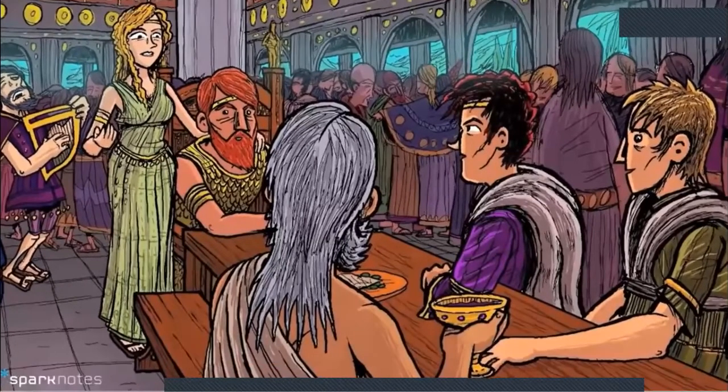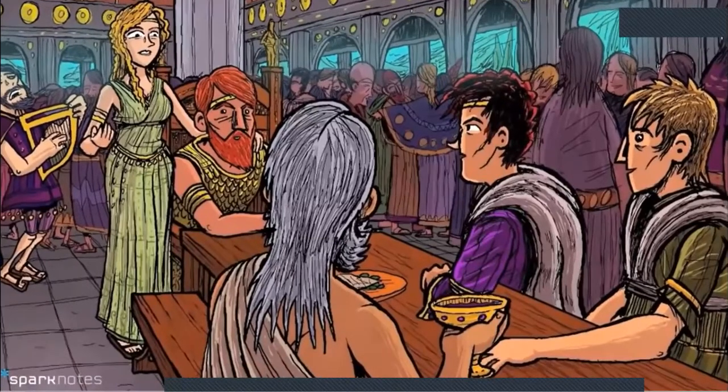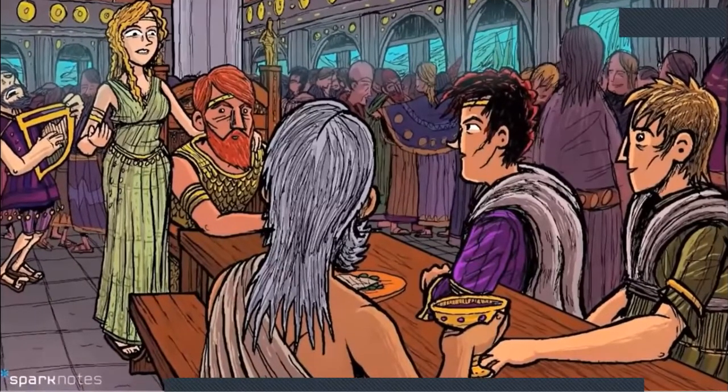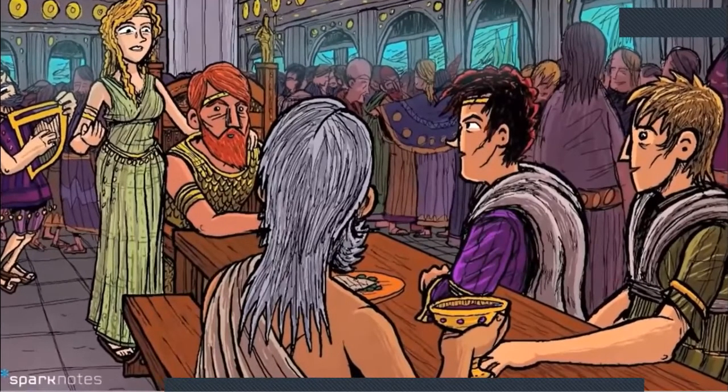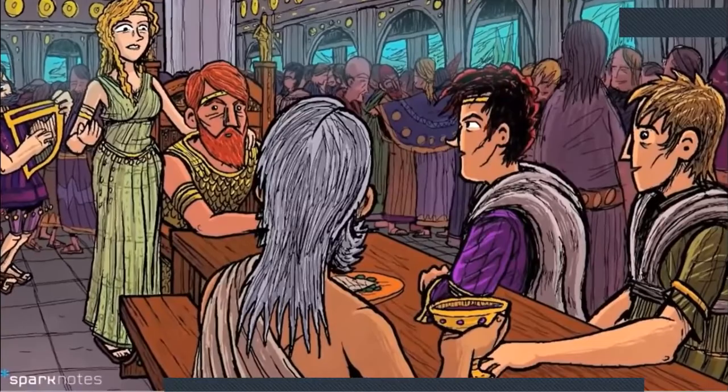She tells the story of how, during the Trojan War, Odysseus dressed up as a beggar and snuck into Troy to gather information to take back to the Greeks. She orders the servants to prepare beds for Telemachus and Pisistratus.